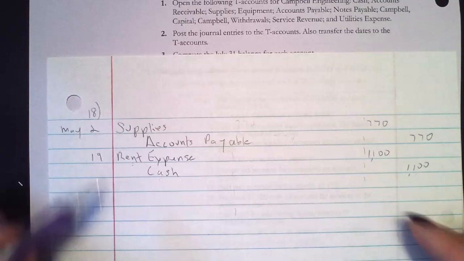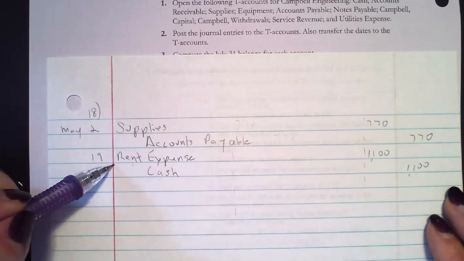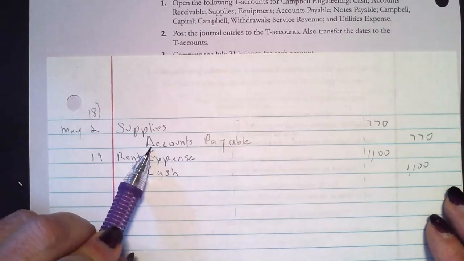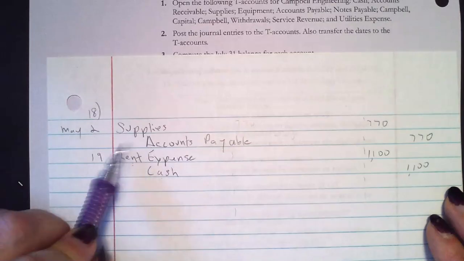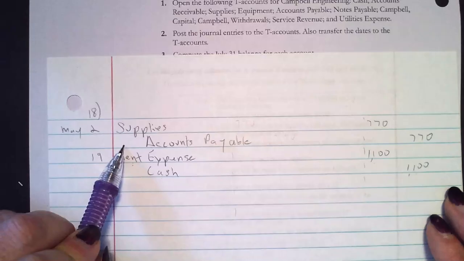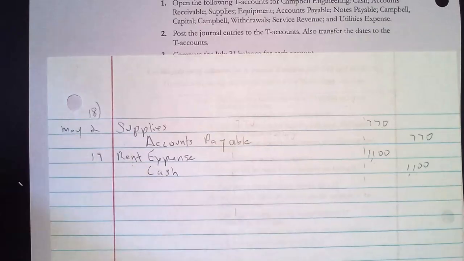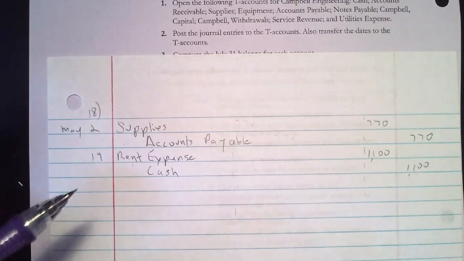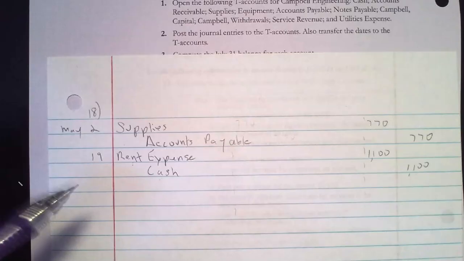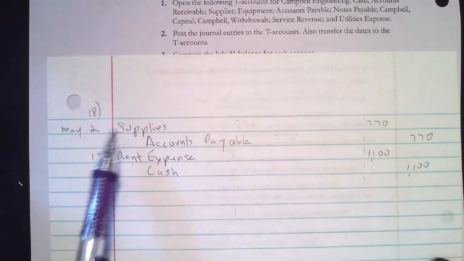So we always want to start flush left for all the debits. Credits indented 3 to 5 spaces. If you only indent 1, it might just look like you didn't quite get flush left. It might look like a debit. So we need to be very obvious between the debit and the credit.